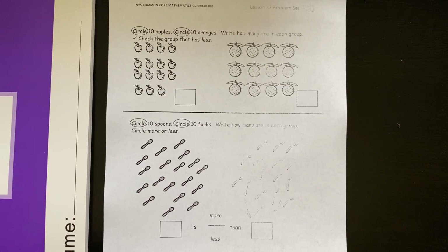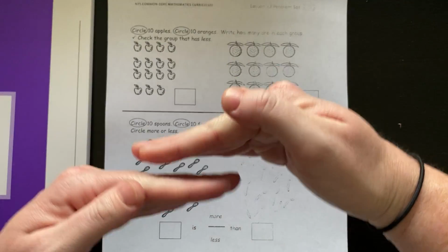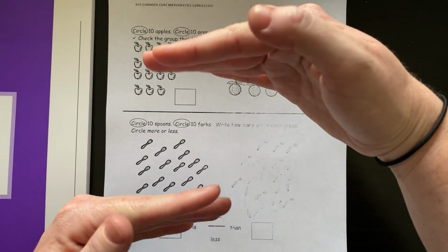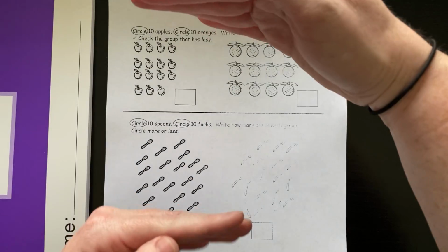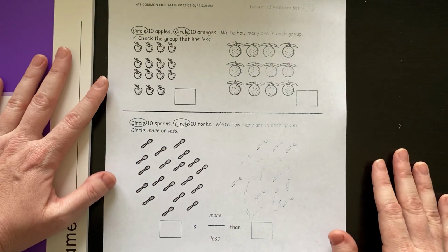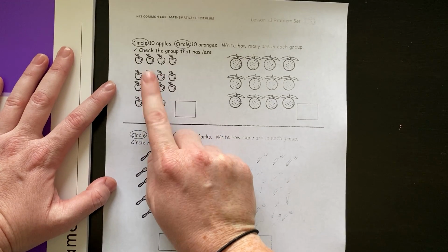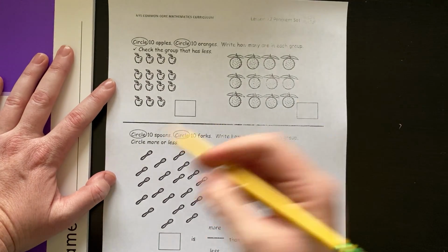We talked about this a lot when we were learning about length and width and height and how to measure things. Yeah, so when we want more, that means more. You're growing more, right? Bigger, taller, okay? And less means you're bringing it down. You have less of something, okay? You're going down or subtracting. Okay, now for example, here it says circle 10 apples and circle 10 oranges. And that'll help me count them better.